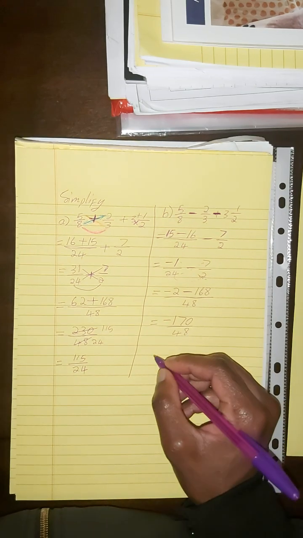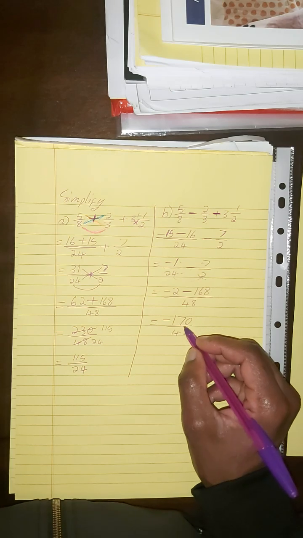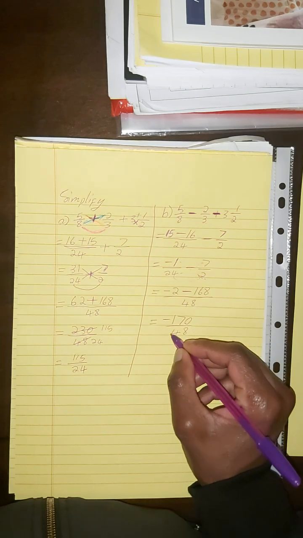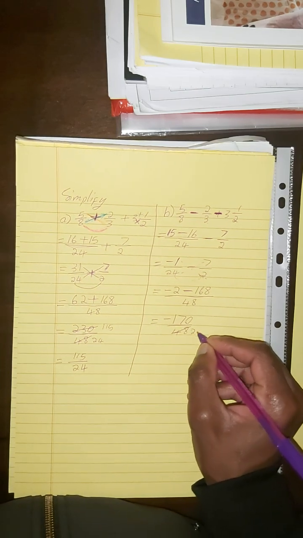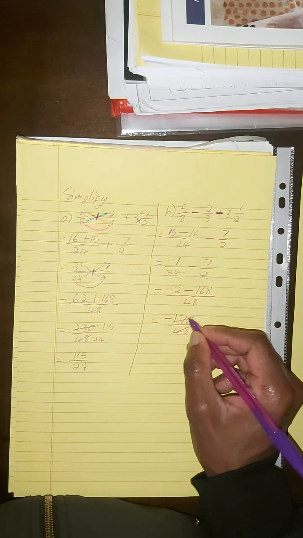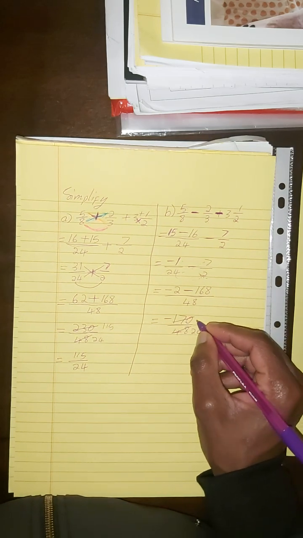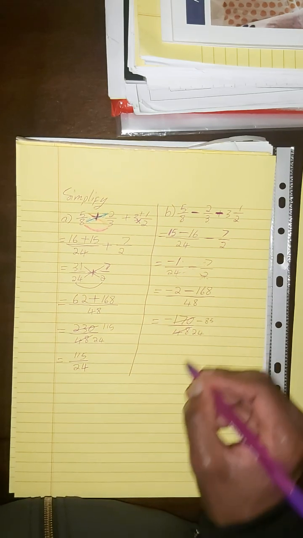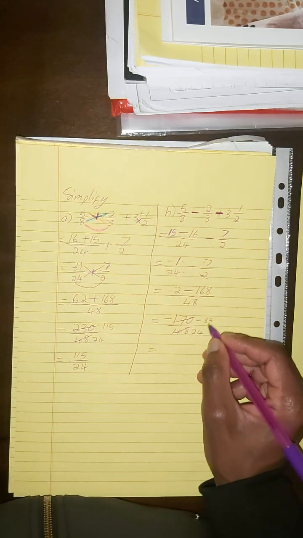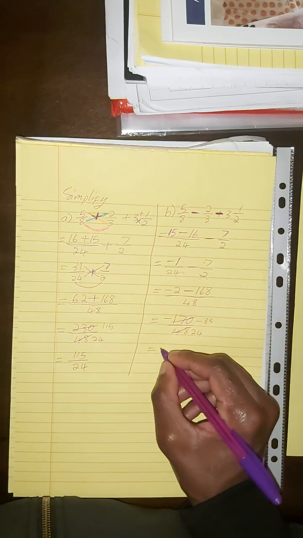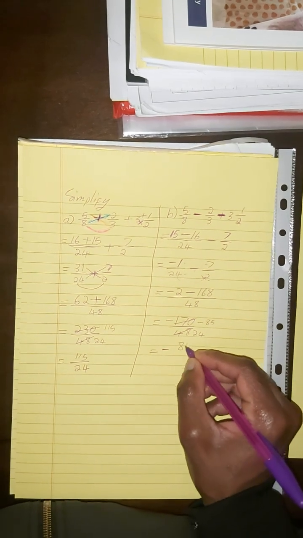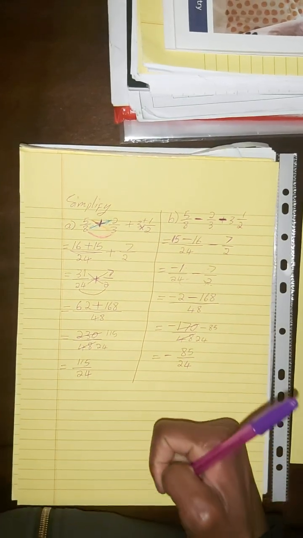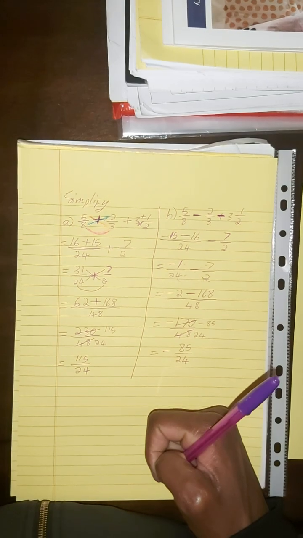And then the next question I ask myself is, what is the biggest number that can go into 48 and 170? The answer is 2. How many times does 2 go into 48? It goes 24 times. How many times does it go into negative 170? It goes negative 85 times. So it means now our answer becomes what remains. Our answer becomes negative 85 divided by 24. Okay, and you are done solving this problem like that.